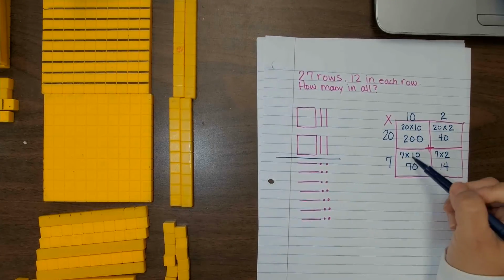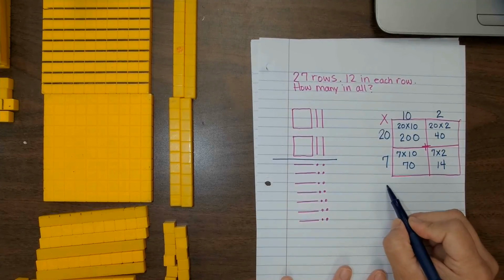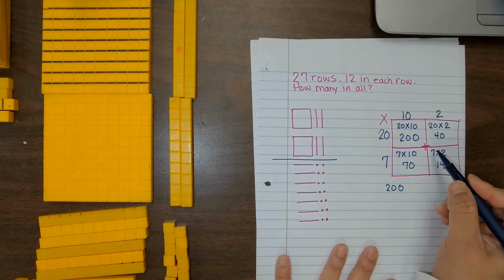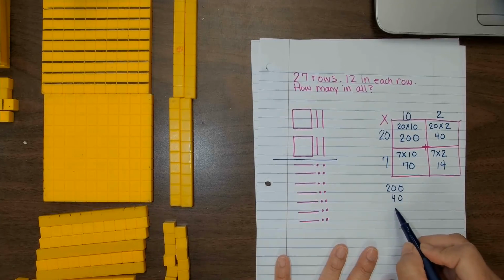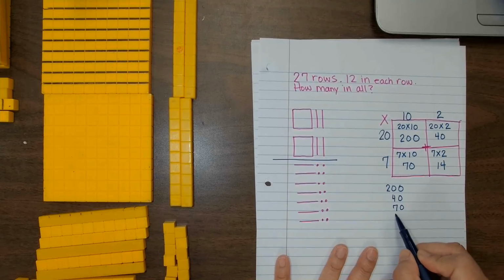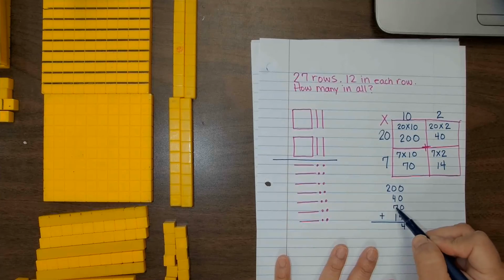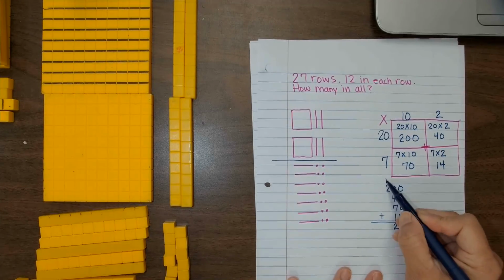And then all we're going to do is add them all up. So I'm going to do 200 plus 40 plus 70 plus 14. 4, 7, 8, 9, 10, 11, 12. Carry over. 2 plus 1 is 3. 324.